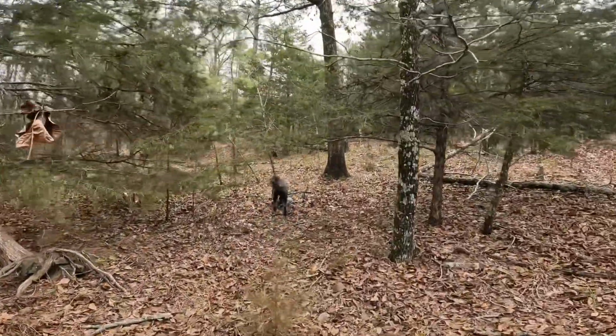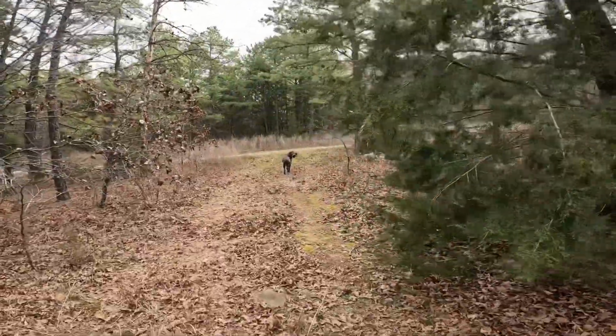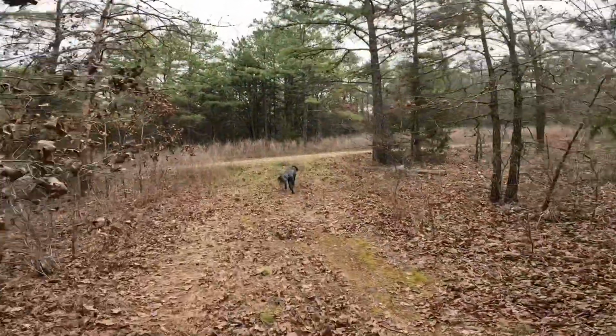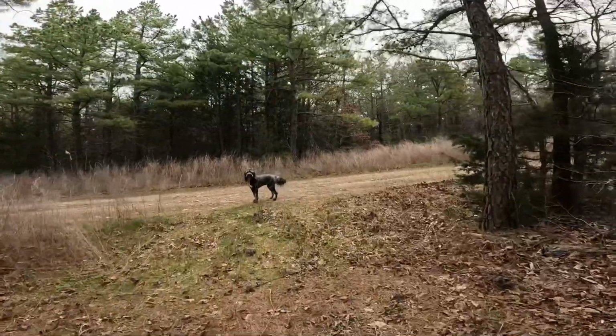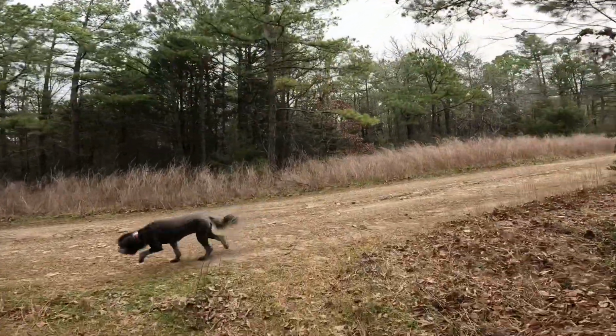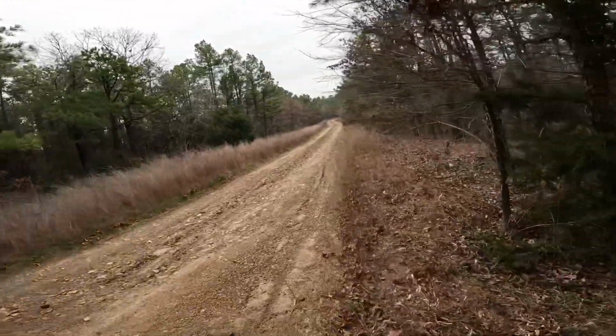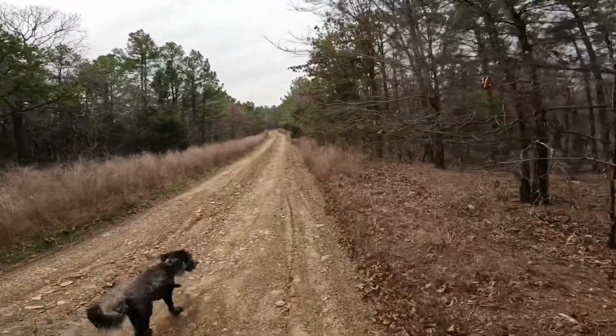Ground's starting to level out a bit now. And here we are, popping right back up on the dirt road that is going to be directly to our east. We hit it. We're going to turn uphill, headed south. So this way. This is going to take us back to the truck.